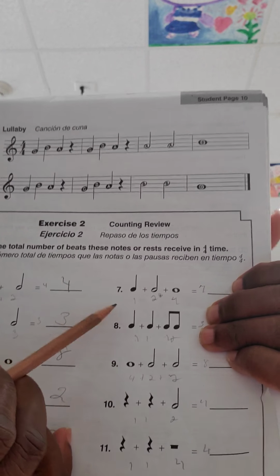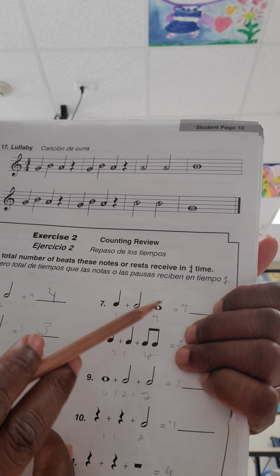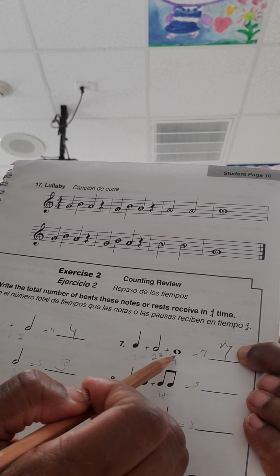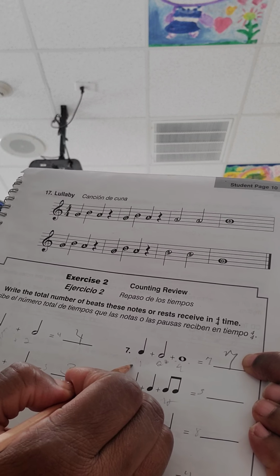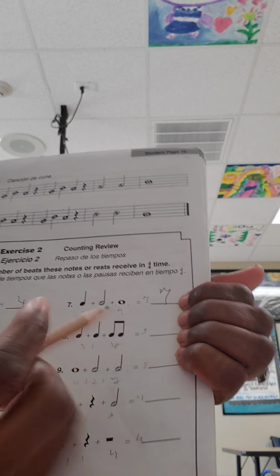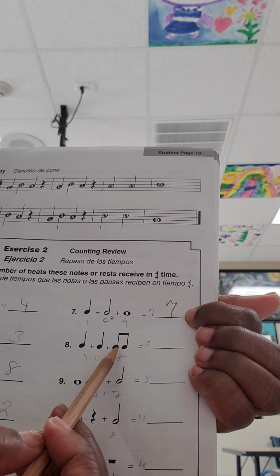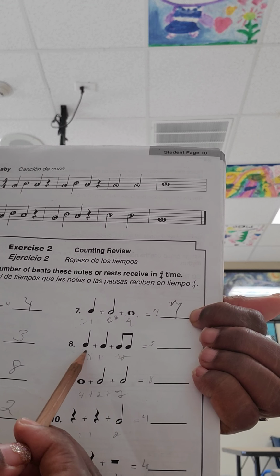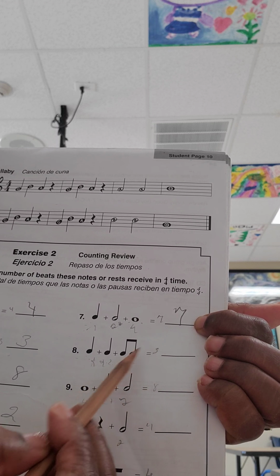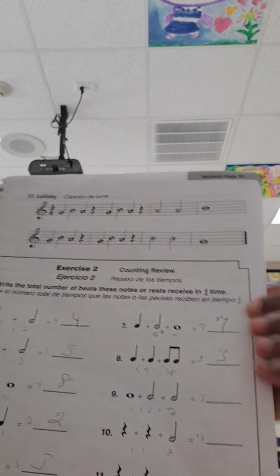Here, number 7, a quarter note plus a half note plus a whole note is going to equal 7 because we know a whole note gets 4, half note gets 2, quarter note gets 1. You add all of those together and you will get 7. Number 8, a quarter note plus a quarter note plus an eighth note. A quarter note gets 1, another 1, that's 2, and then the eighth note is a half, so it's 2 and a half beats.